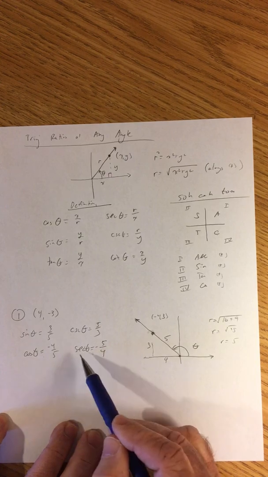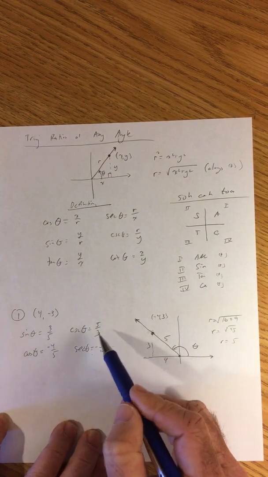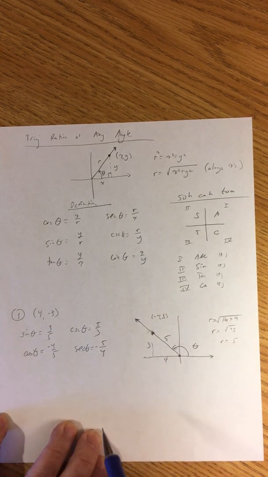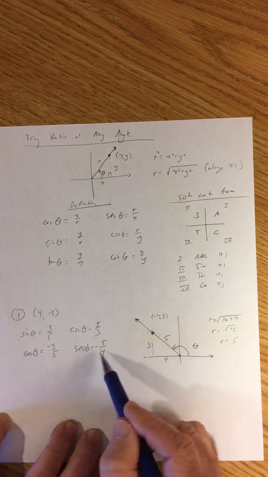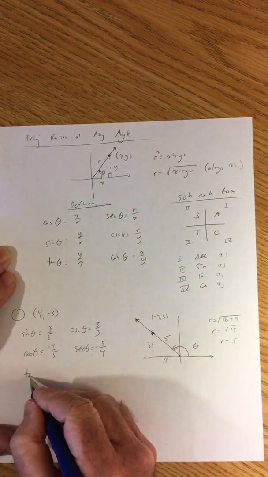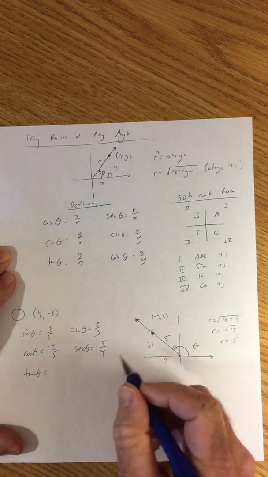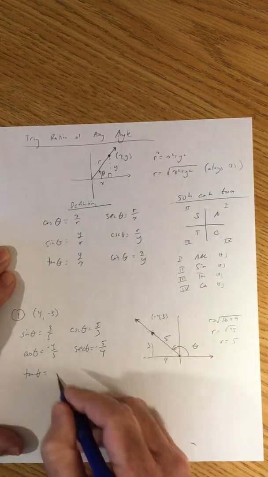The reciprocal functions, secant with cosine, or cosecant with sine, always have the same sign as their reciprocal function. If this is negative, that's negative. Okay, tangent theta. Y over x. Okay, well, 3 over negative 4.